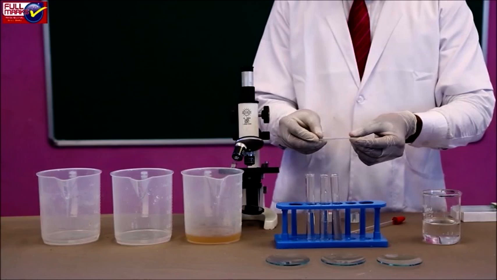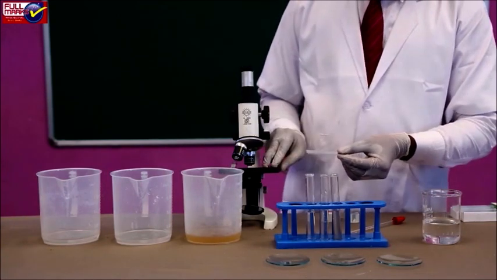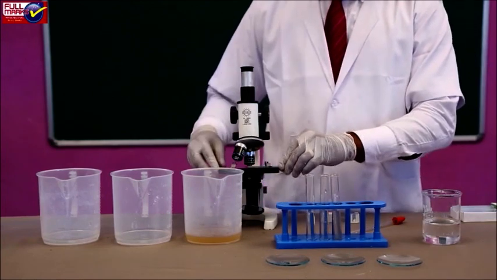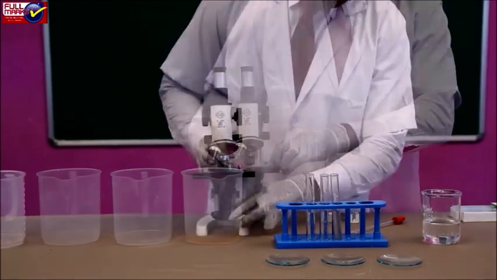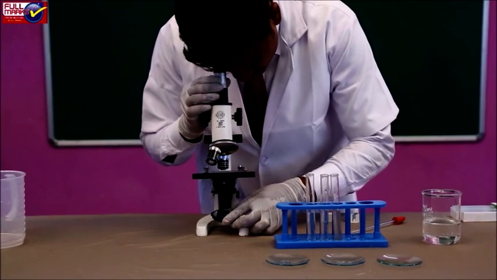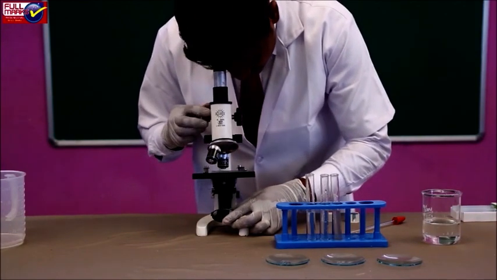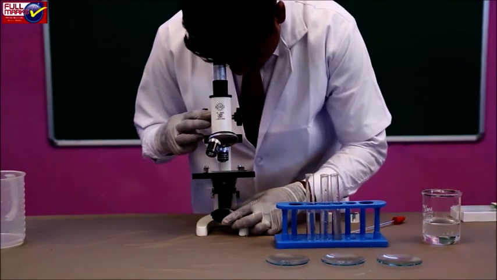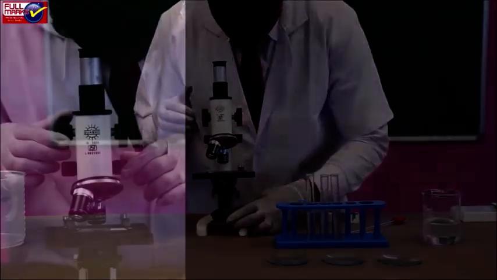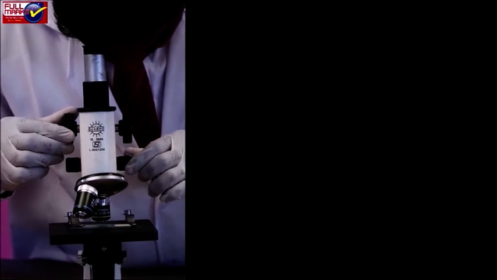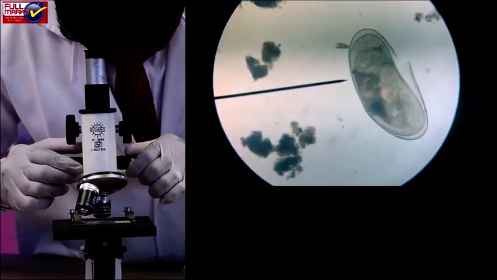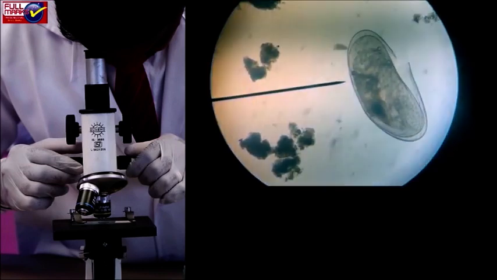Place this glass slide on the stage of the compound microscope. Prepare a few more slides for each water sample in the same way. View each slide first under lower magnification and then under higher magnification. Observations. Record the different types of organisms present in each water sample. Count the number of organisms under each field of the microscope.